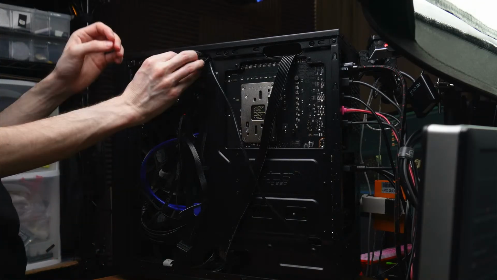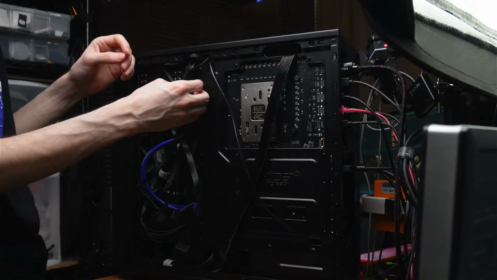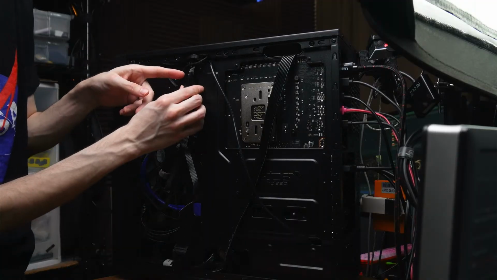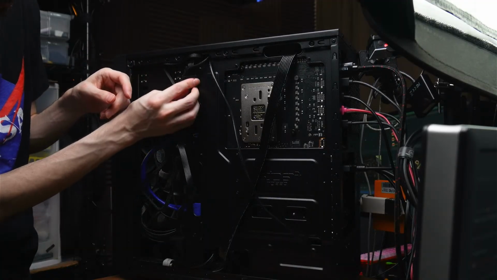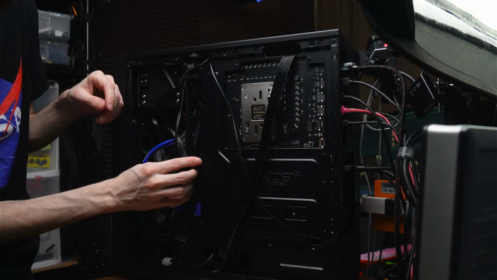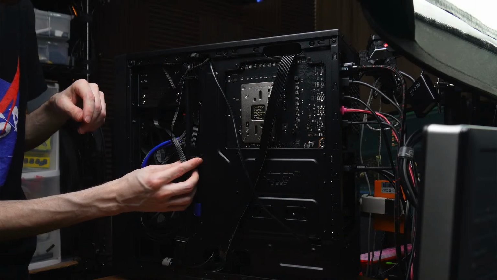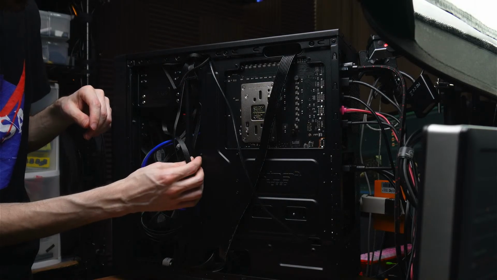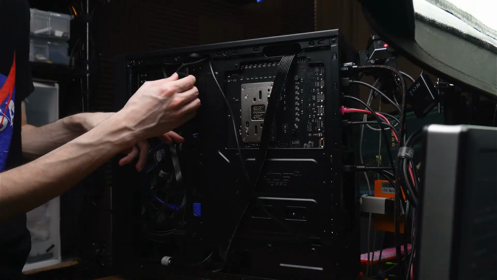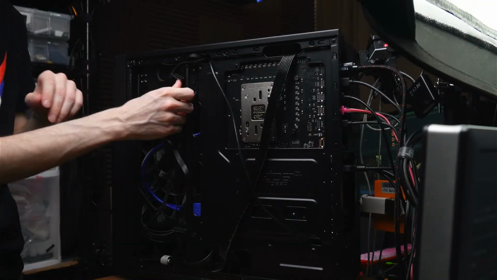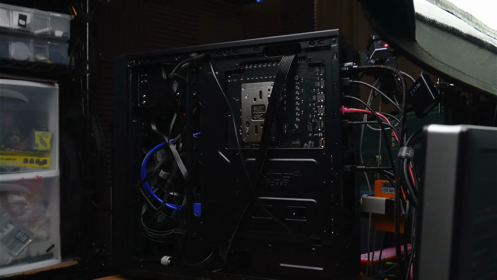And I'll put the panel back on. I don't know where this is supposed to go. Does it actually fit in there? Maybe I'll wipe this off before I put it back in there. Let's see.